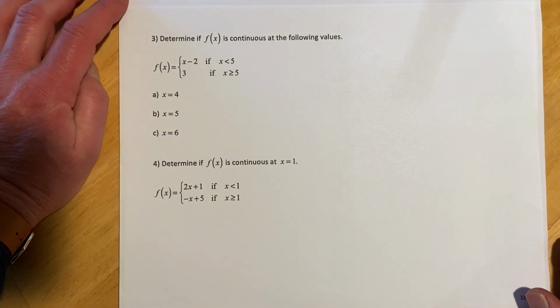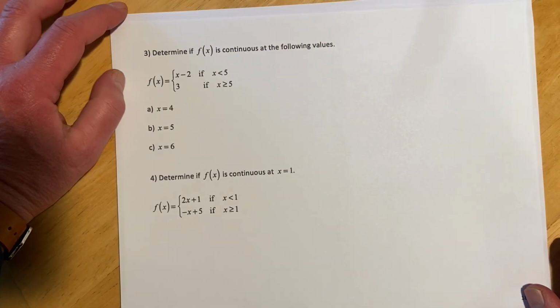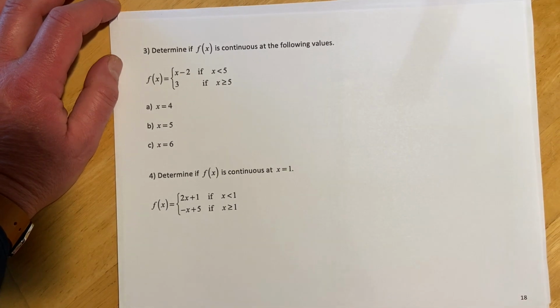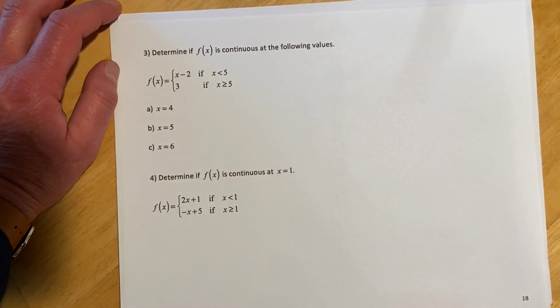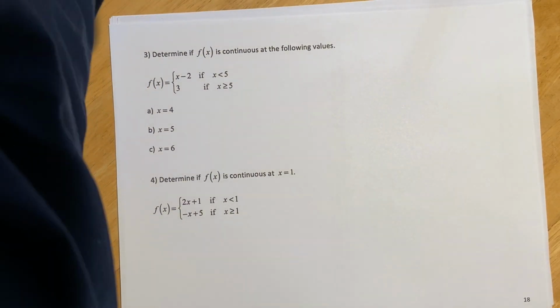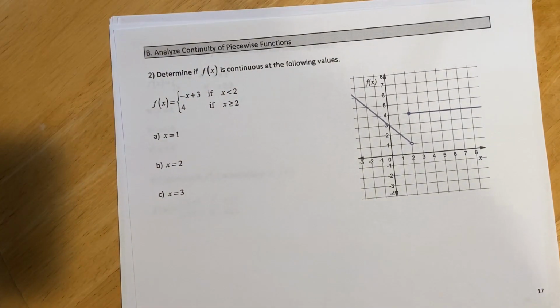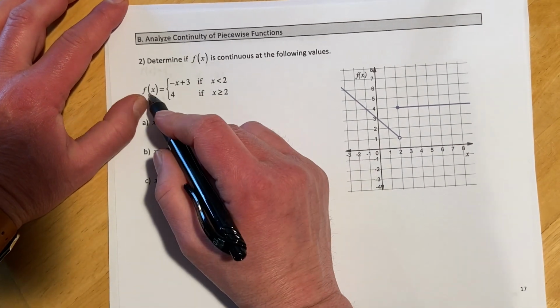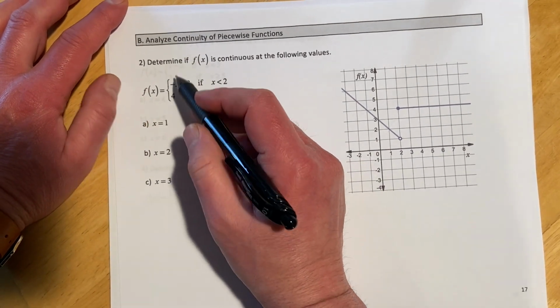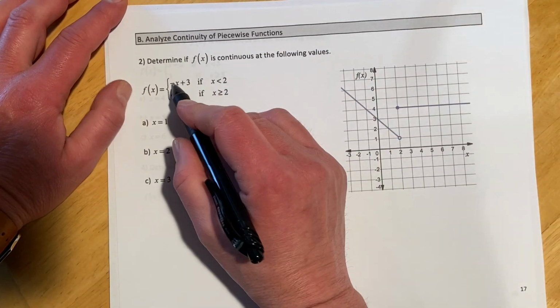Okay, this is the second video about continuity, and this is involving continuity and what's called a piecewise function. With piecewise functions, they take this form where we have f of x equals a couple of different functions. In this case, it just happens to be two.